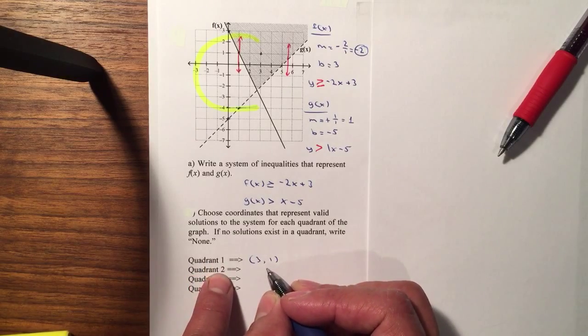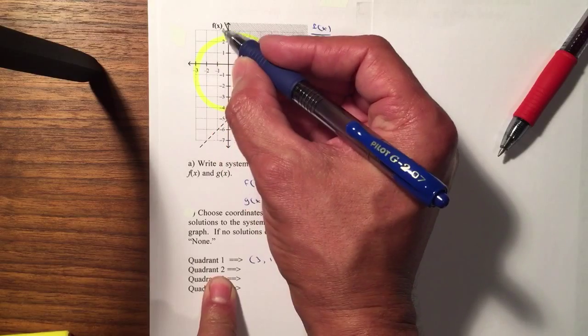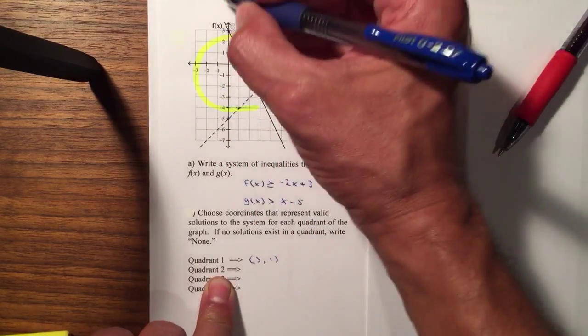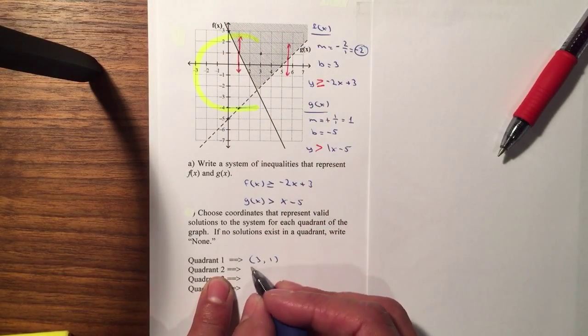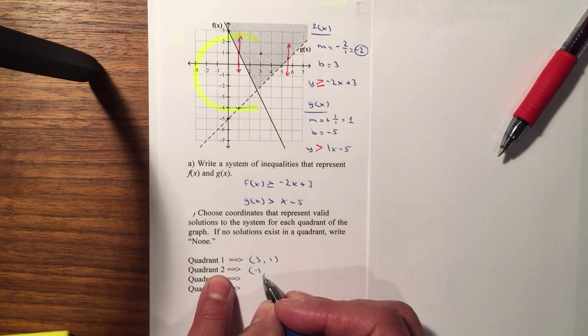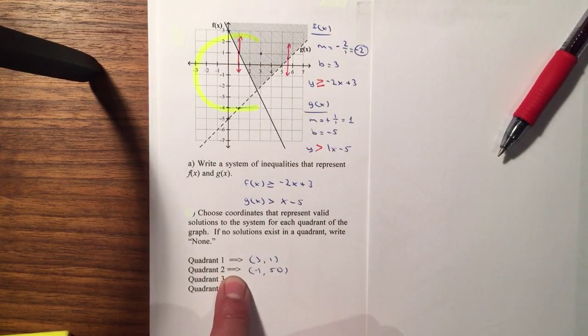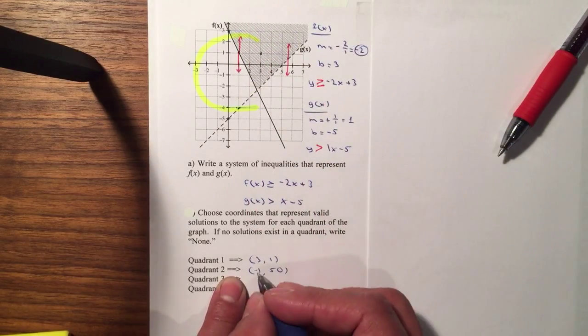So quadrant number 2 is here. Now notice that the graph goes only so far, but I know there's going to be a point high enough that is going to fall on the graph, so I'm just going to place negative 1 to the left, and I'm going to go up 50. That'll be another point. We can't see it on the graph, but I know for sure it's going to be shaded.